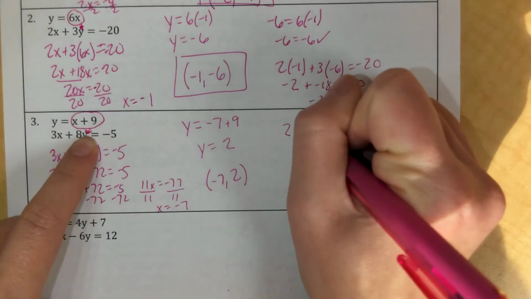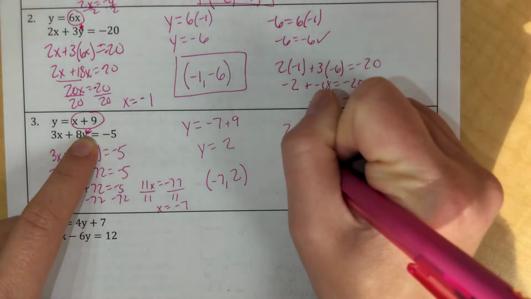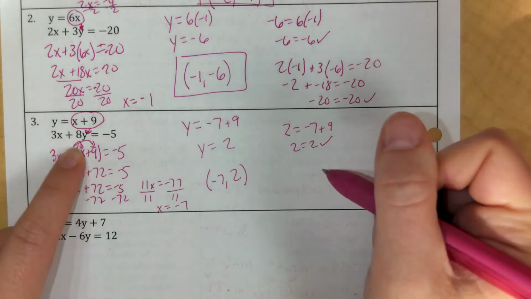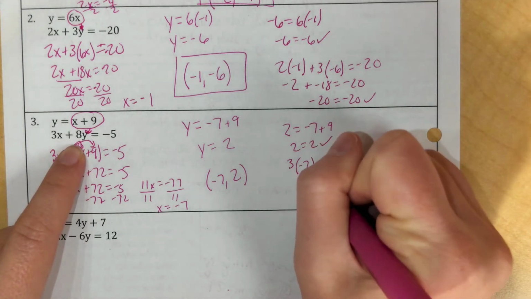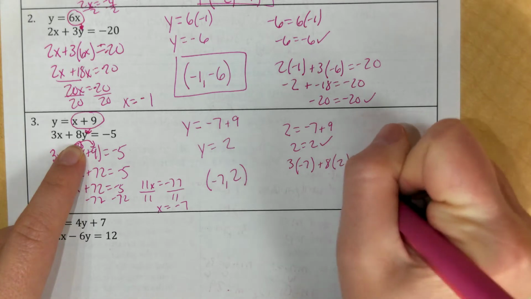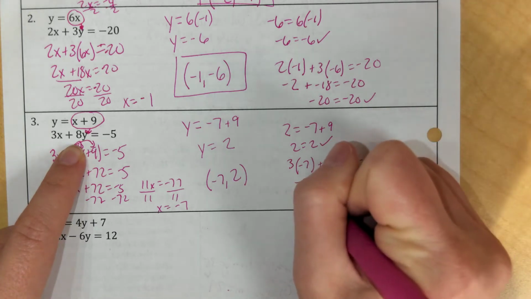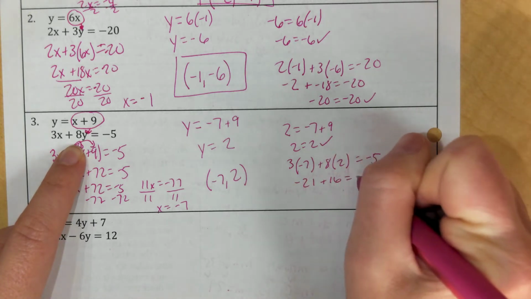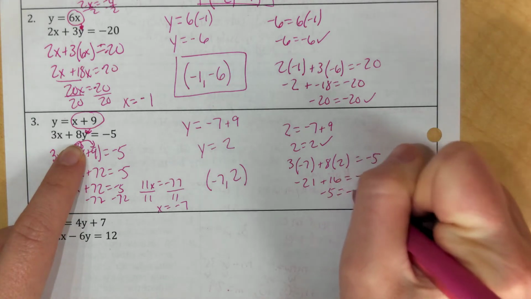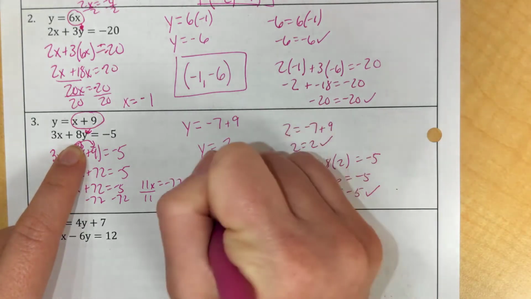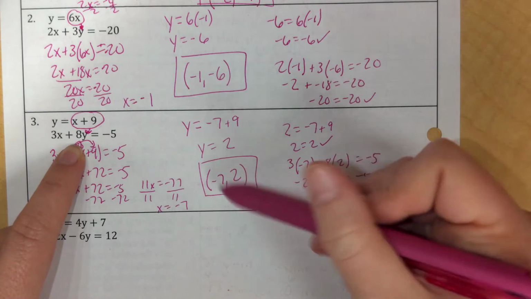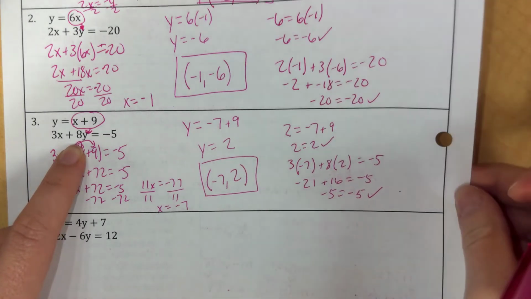So I have 2 is equal to negative 7 plus 9. That works. The second one is 3 multiplied by negative 7 plus 8 times 2 is supposed to equal negative 5. So this is negative 21, this is positive 16, and together that equals negative 5. So both conditions have been met. There are my solutions.